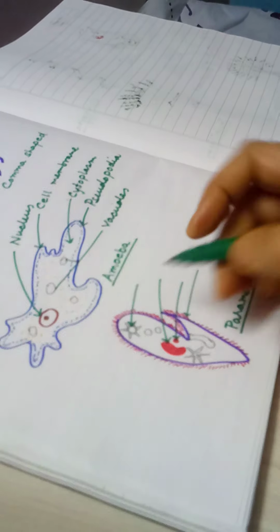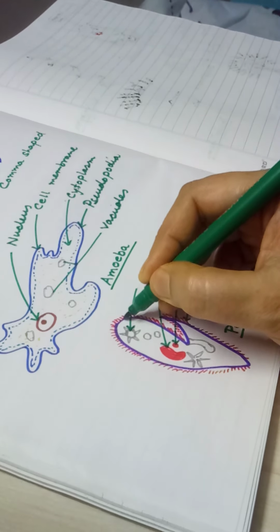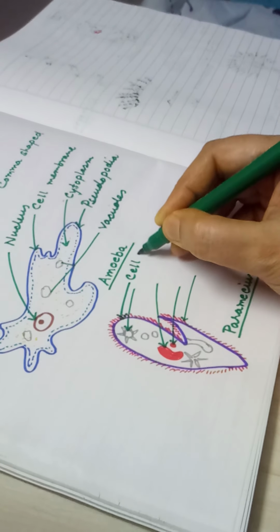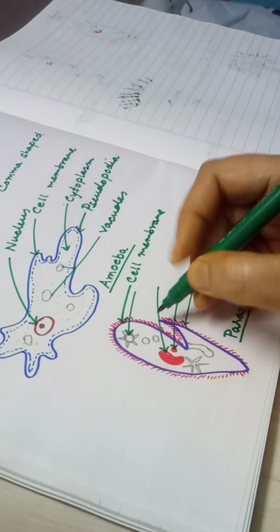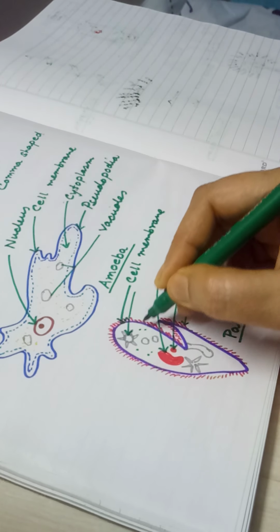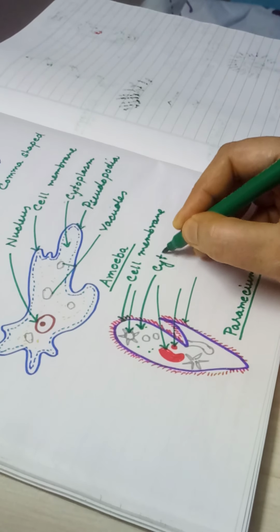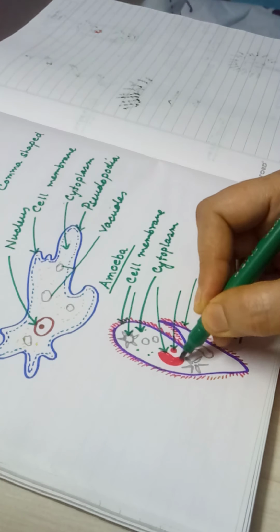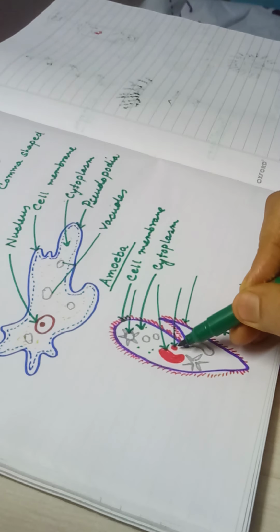Here paramecium, it is quite interesting. See, this is cell membrane. This jelly like fluid which is present, cytoplasm. And here you see, quite interesting, it has got two nuclei, one big and the other small one.